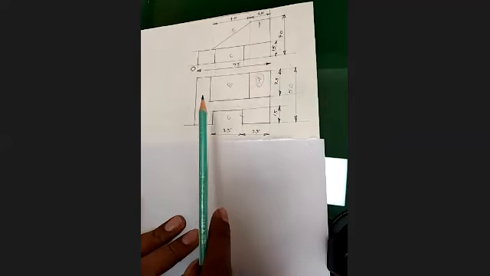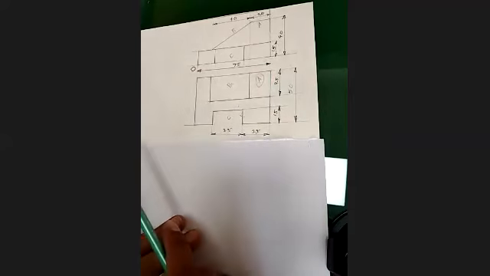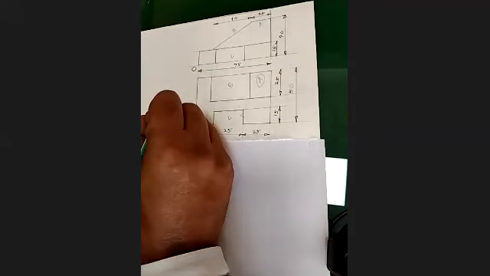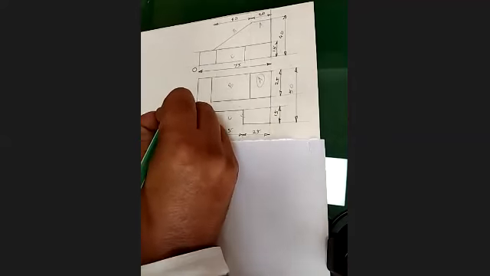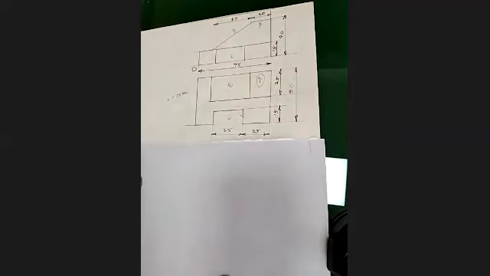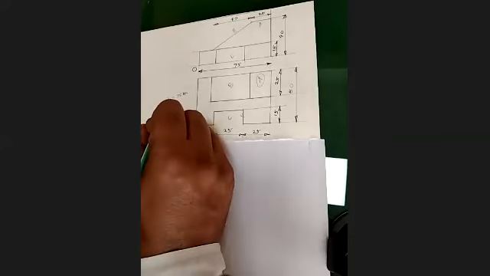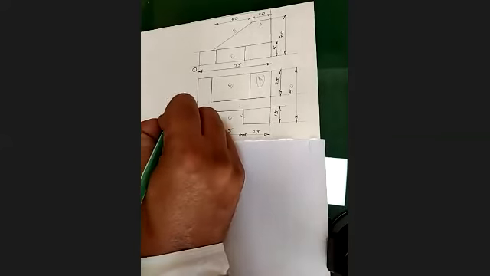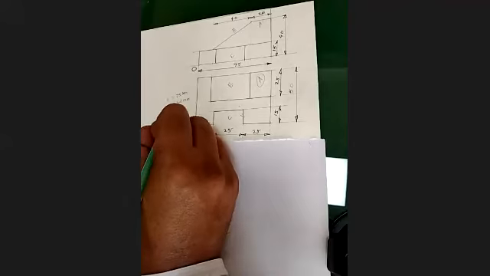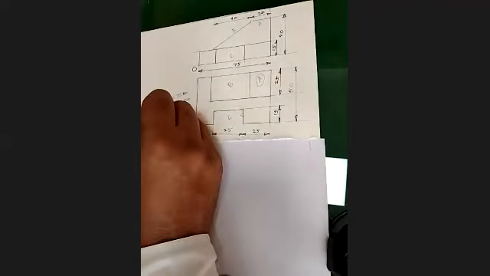Now just identify the maximum dimensions. How much is the length? Length is 75. 75 millimeters is the length. Height, 40 millimeter. This one is the height. This is nothing but the length, and the width that is given is 50. Width is given 50 millimeter. Now this is step number 1, I can say.